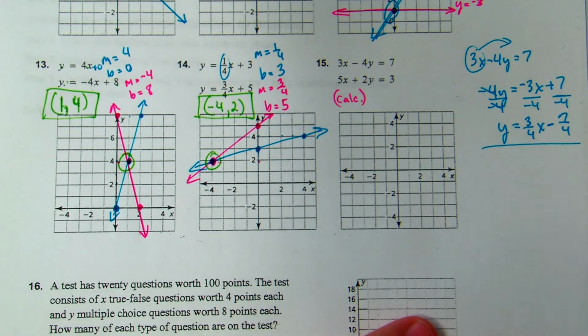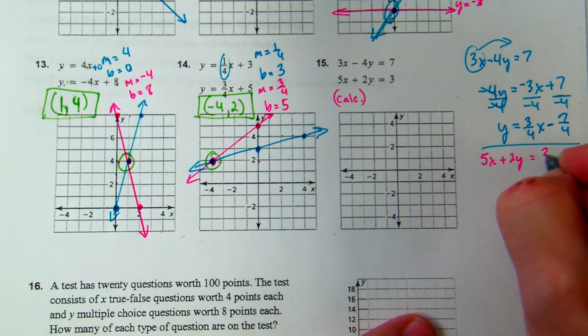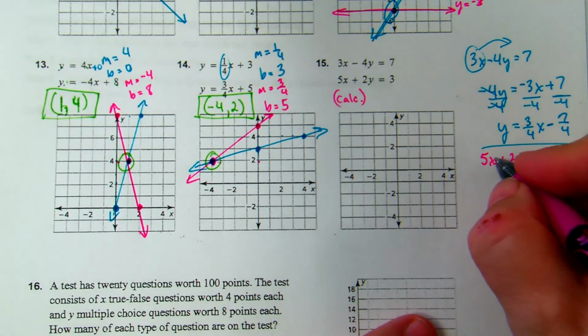All right, let's work the second equation. We've got 5x plus 2y equals 3. Again, we're going to move the x term over here.